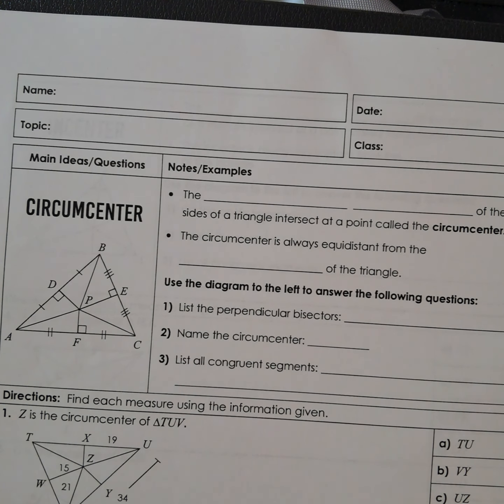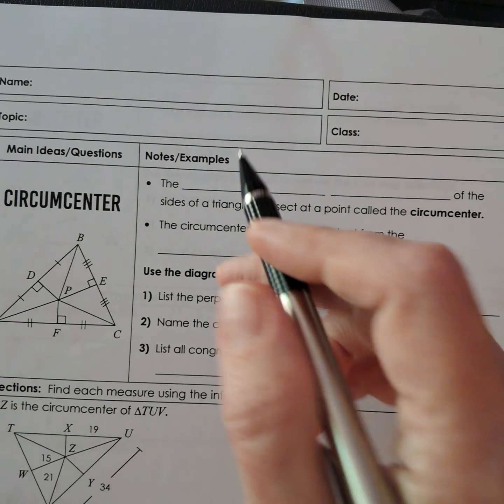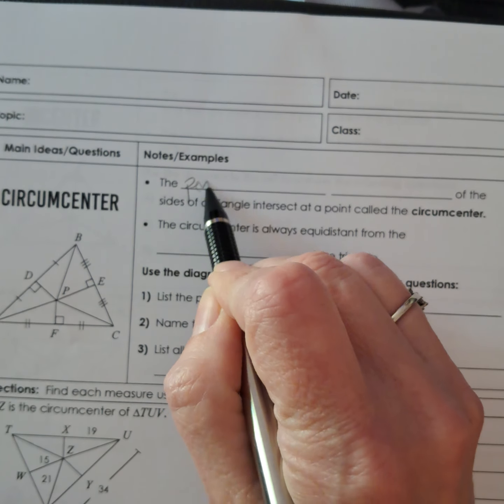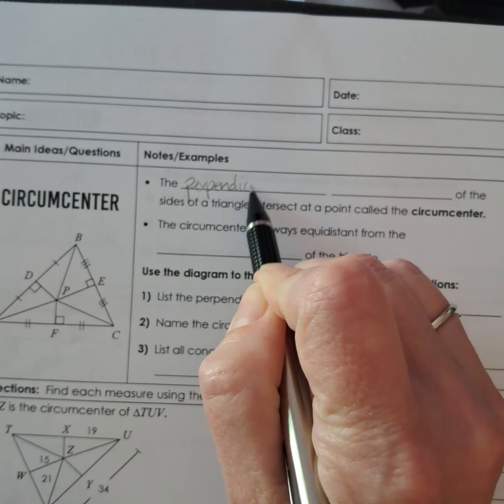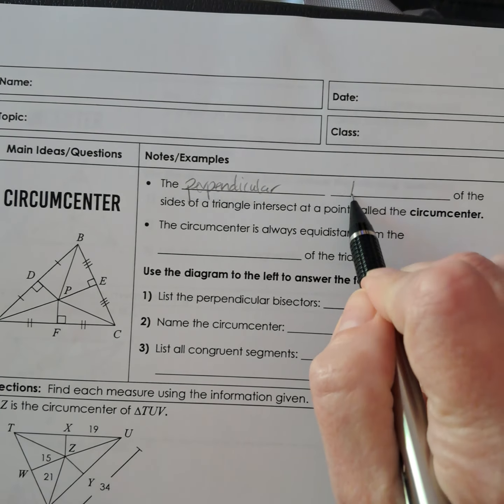A circumcenter is made from perpendicular bisectors, and in a triangle you have 3 of those, one for each side of the triangle. The perpendicular bisectors of the sides of a triangle intersect at a point called the circumcenter. So this is a perpendicular bisector.